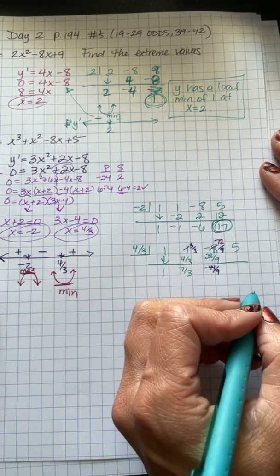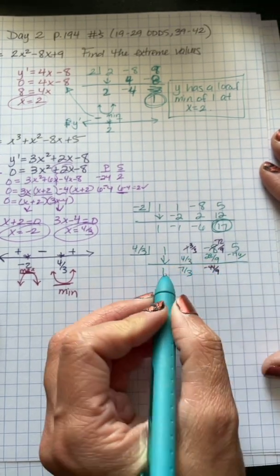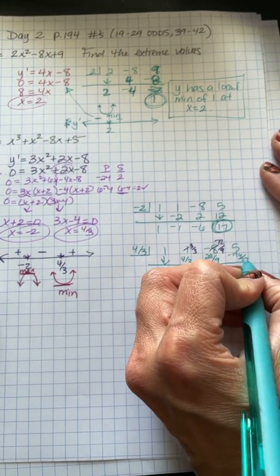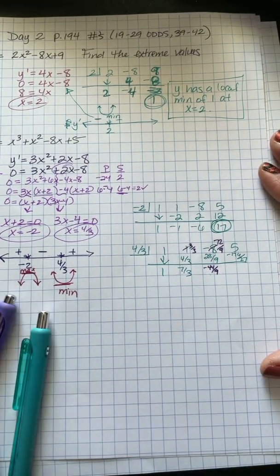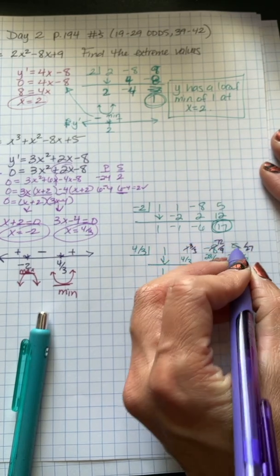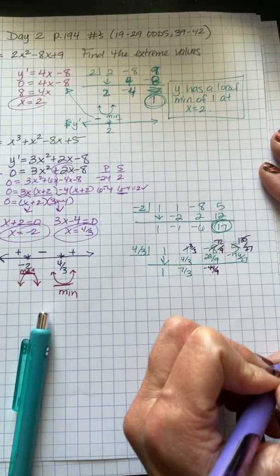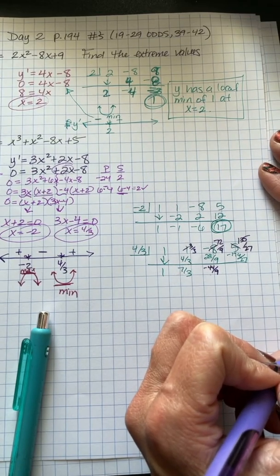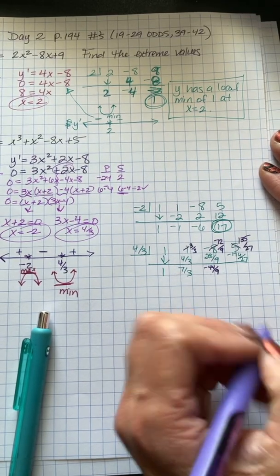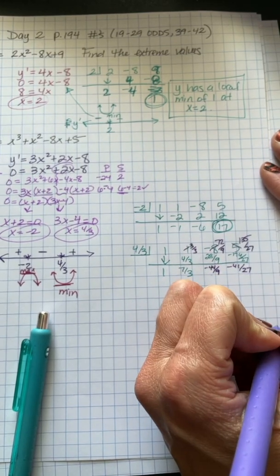So negative 44 times 4 ends up being negative 176. 9 times 3 is 27. Need to get a common denominator again. So it has to be a 27, which means I need to multiply 5 times 27, which is 135. So 135/27 minus 176/27 is negative 41/27.